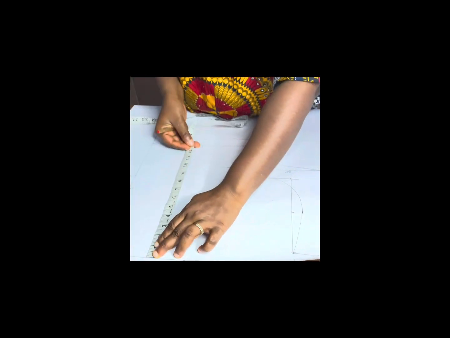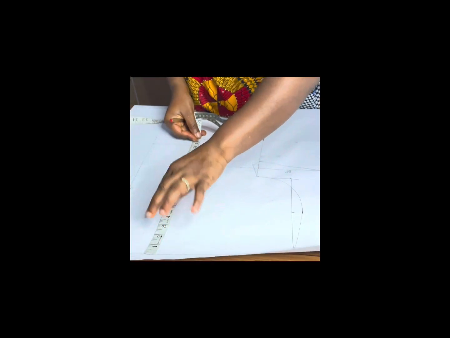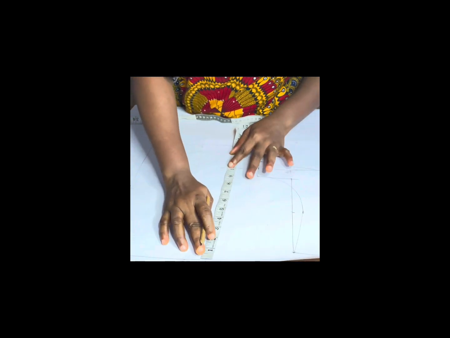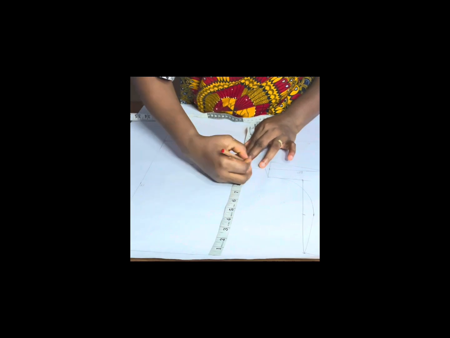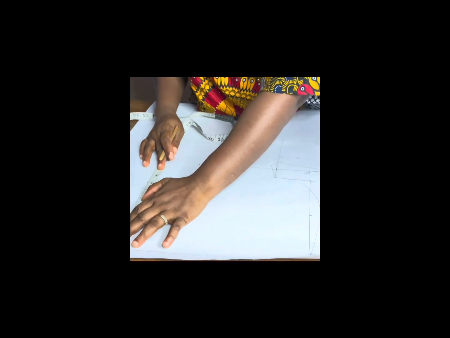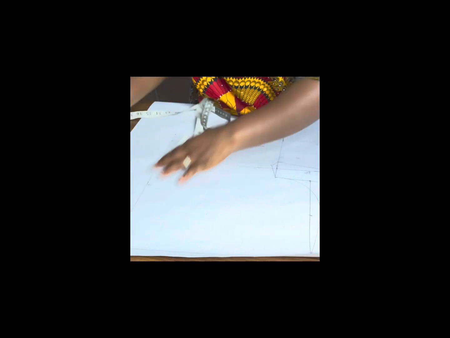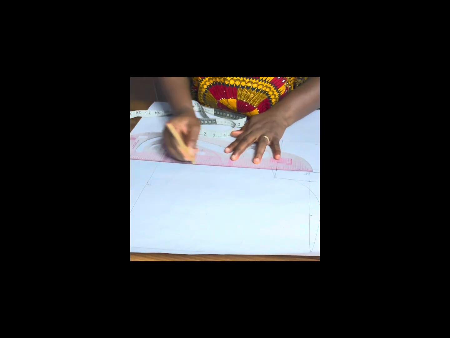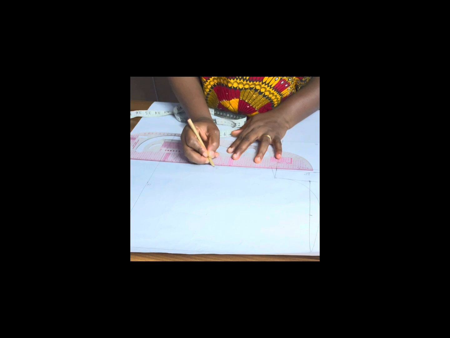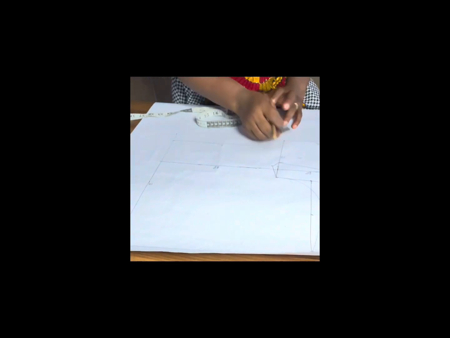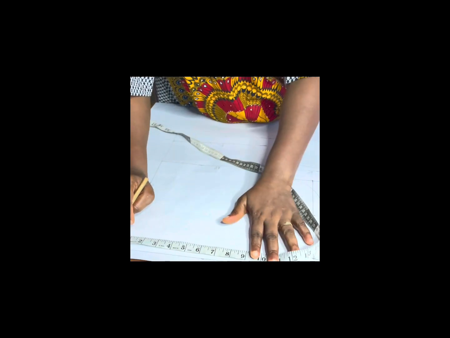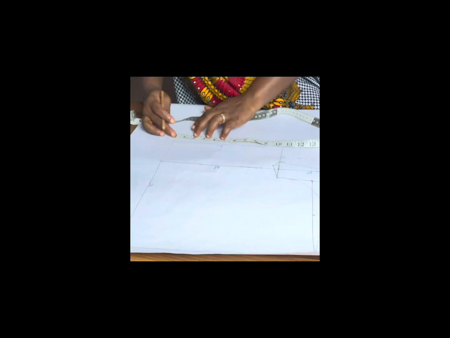Then I also go in and mark my bust point. The bust point is 11, so I'll go in and mark it all the way down. I'm connecting it, and I'll label it as well. Like we did for the front, I will mark my shoulder measurements.